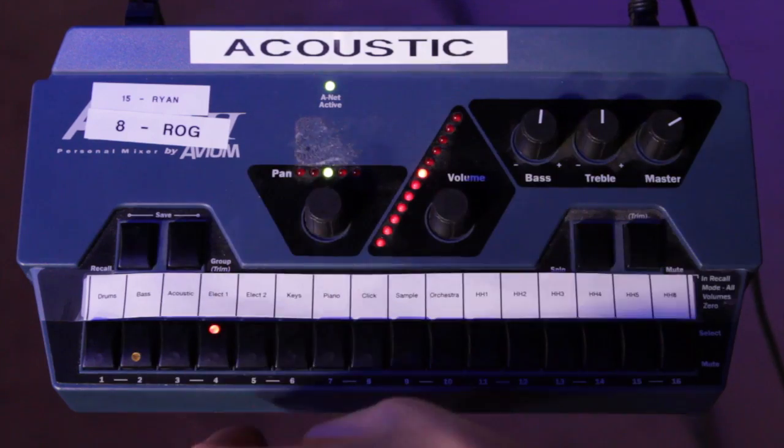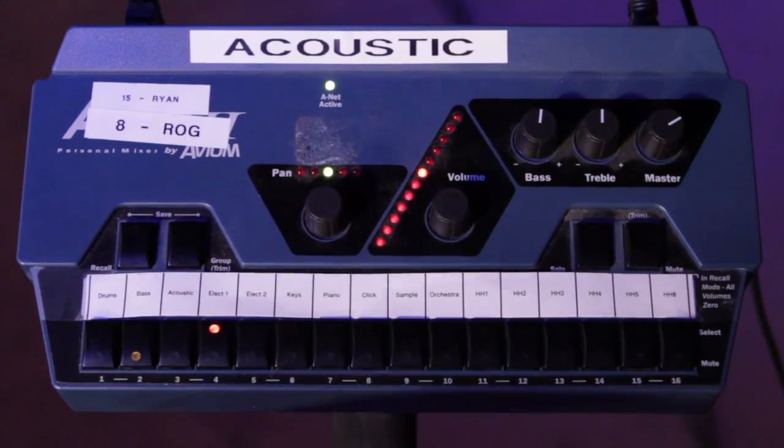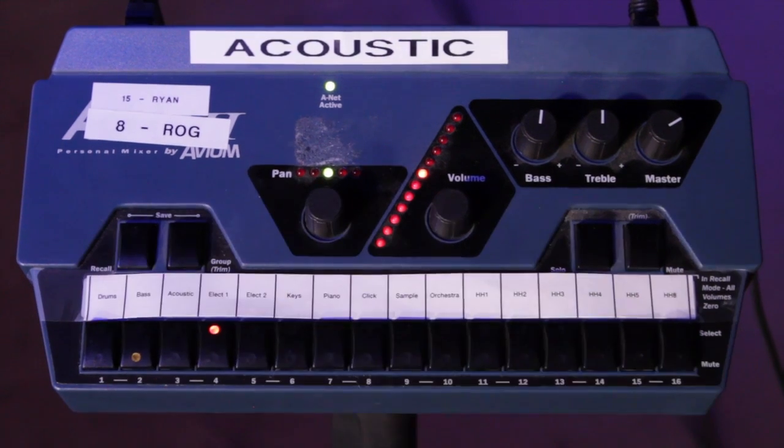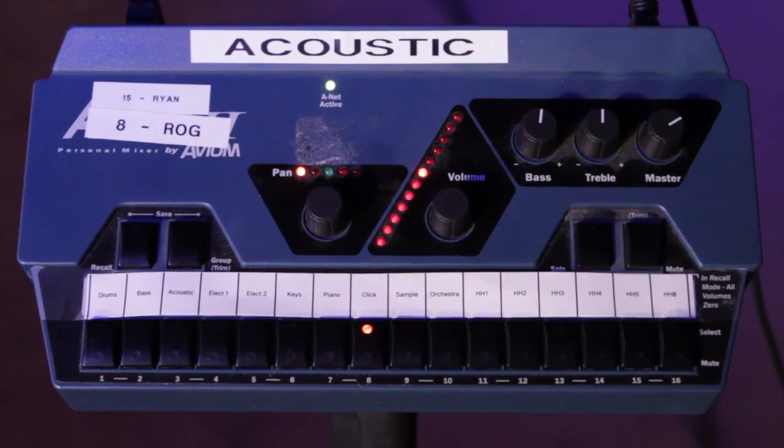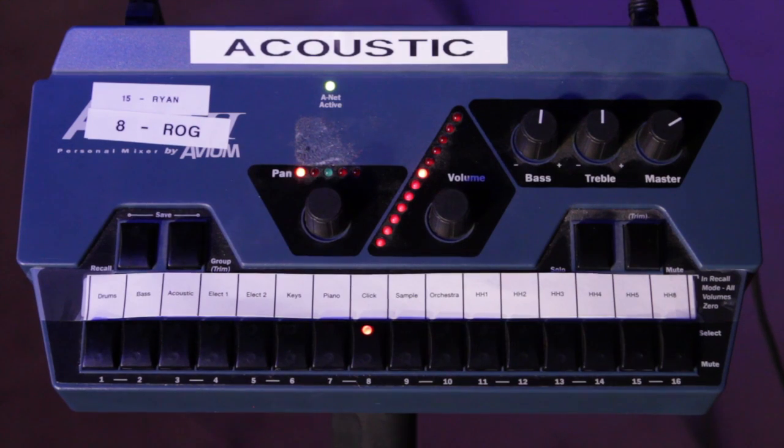I'm just going to recall Dave's mix for a second and show you the difference between the two. So this is me, my voice right now with my acoustic. This is going to be Dave's mix. I'm going to hit recall and hit 8. Okay, now you hear that bass come in there loud again because now it's not muted. You can hear how much louder the acoustic is.